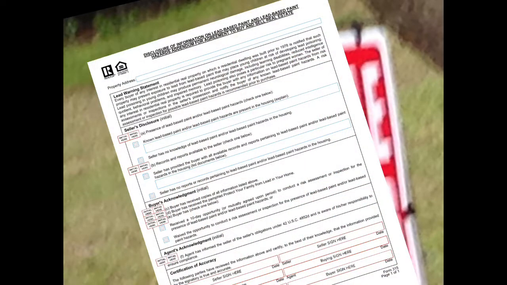Now let's take a closer look at the lead-based paint document. The lead-based paint document is a short document but very important for homes built before 1978. So it starts off by acknowledging that lead-based paint can cause problems in children and lists those out. It poses a risk to pregnant women.